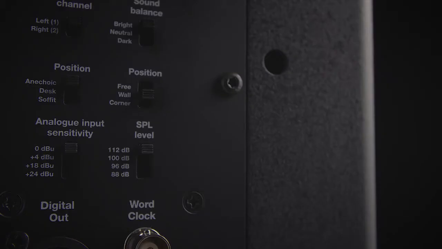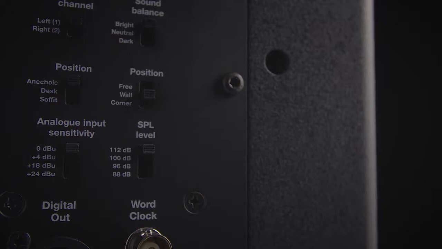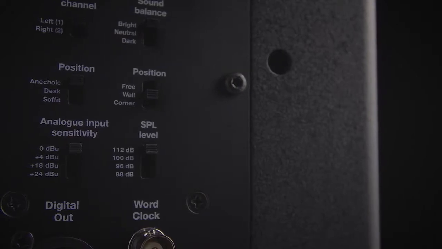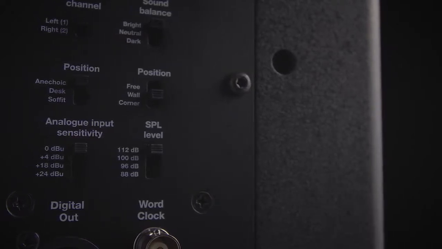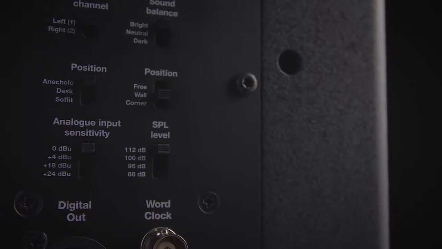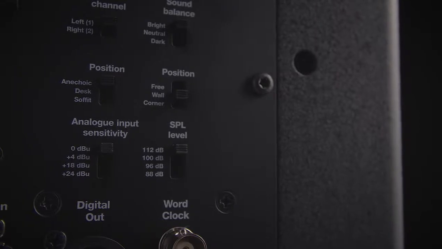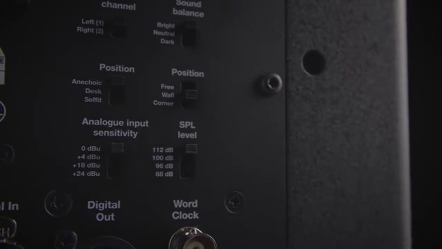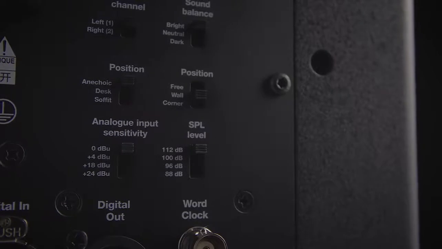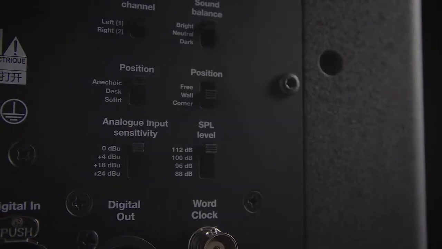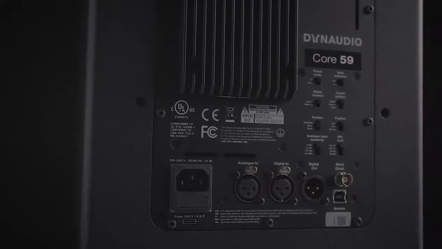The same is for the analog input stage. Choose this to maximise your signal to noise ratio from your analog console to your speaker. And the -6 dBFS applies here. So if it's 24 dBu input, then 18 dBu will give you 112 dB if you've selected the 112 SPL level.